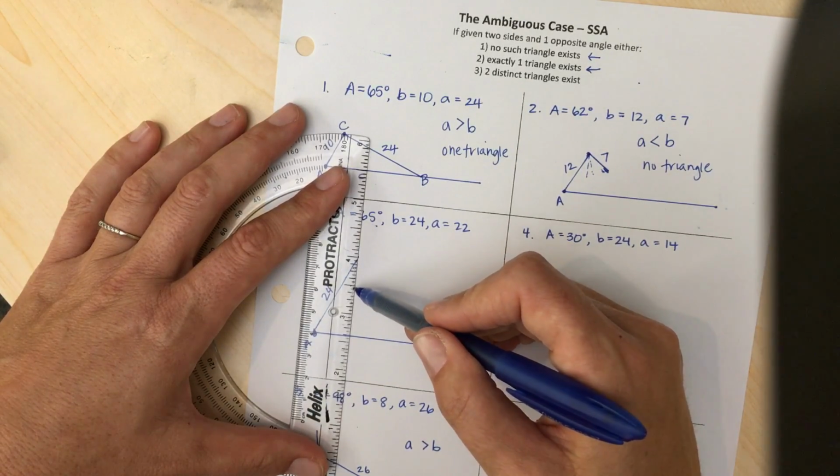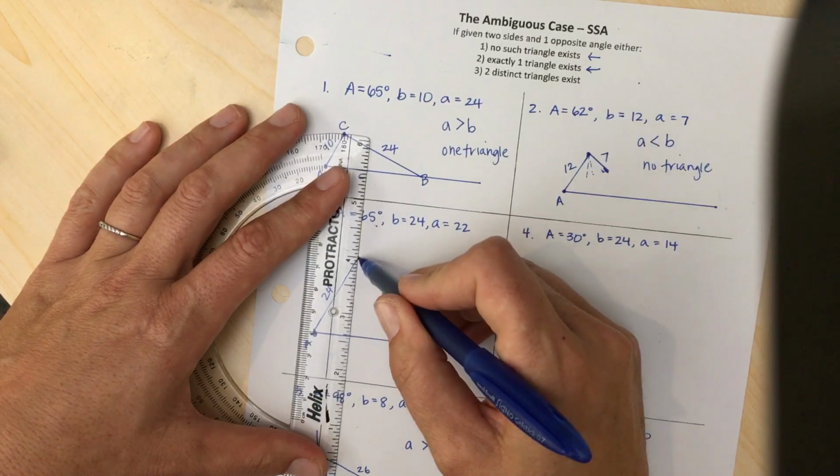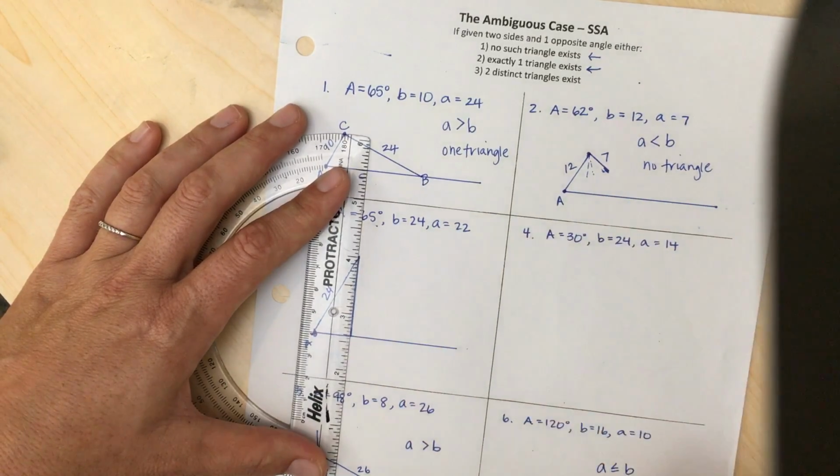2, 4, 6, 8, 10, 12, 14, 16, 18, 20, 22. Look at that. Lines up perfectly. What kind of triangle does that make?